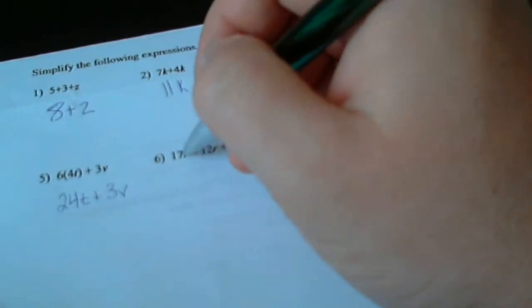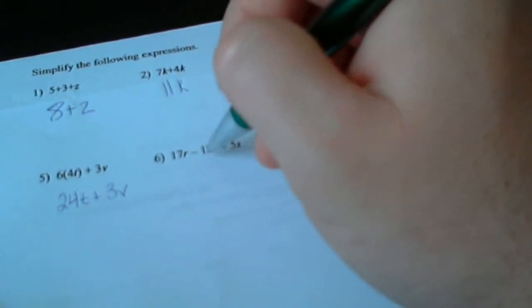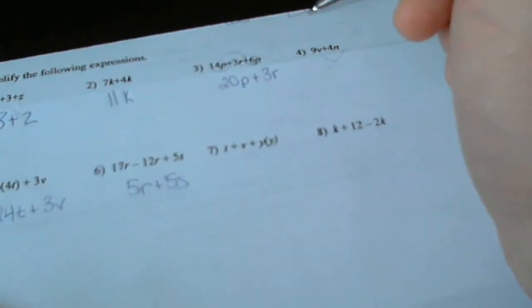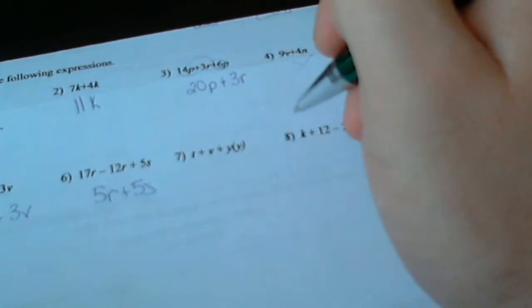In our next one, we have 17r minus 12r plus 5s. 17r minus 12r. That leaves me with 5r. I can put them together because they're the same, plus 5s. R's and s's don't go together. It doesn't even matter that we have the same number in front of them. R's and s's aren't the same. The next one we will do is t plus v plus y times y. Well, the only thing I can do here is multiply the y times the y. Y times y is y squared.